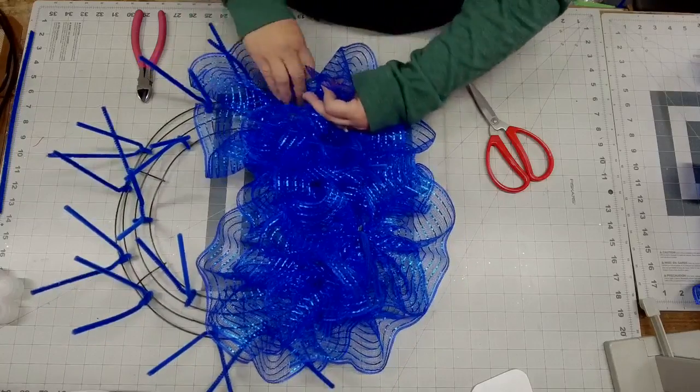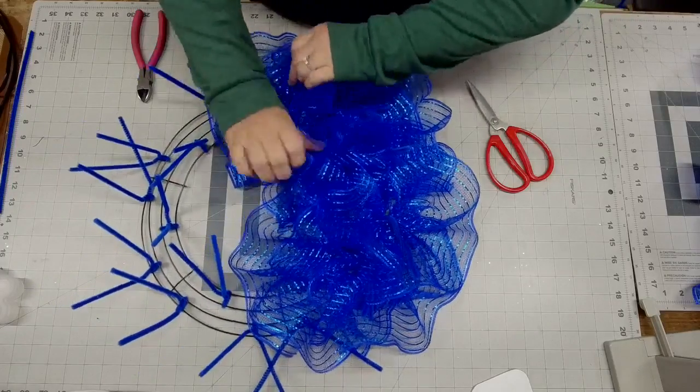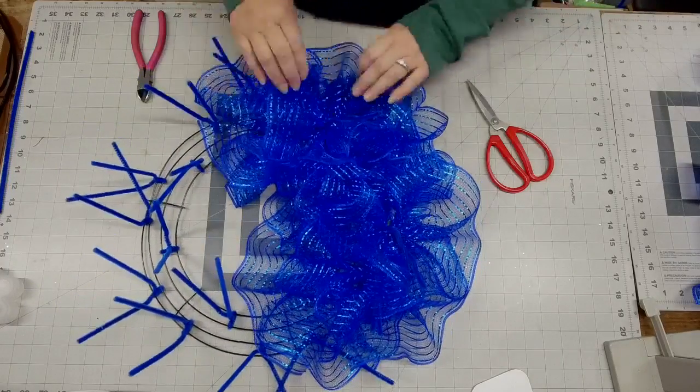So the one thing I do need to do when I'm adding that center piece is I have to pick up the left side piece and make sure that my Deco mesh is going behind it.